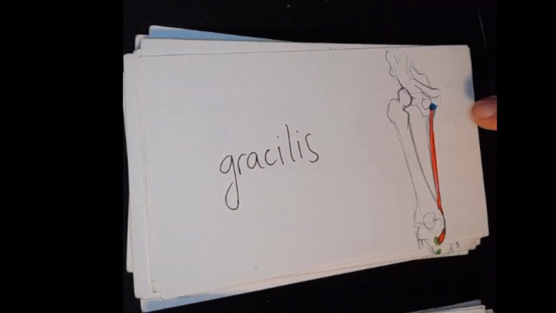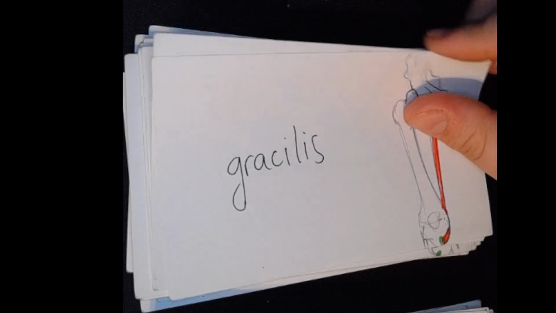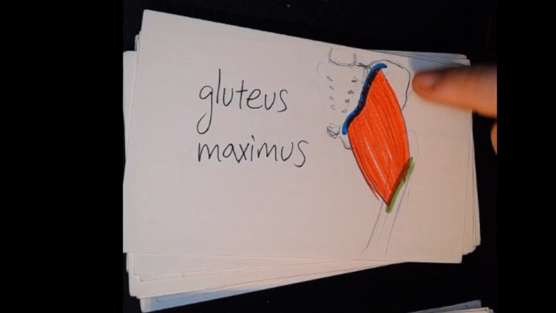Gracilis. Origin, pubis. Insertion, pes anserine. Action, hip adduction and knee flexion. Innervation, obturator nerve.